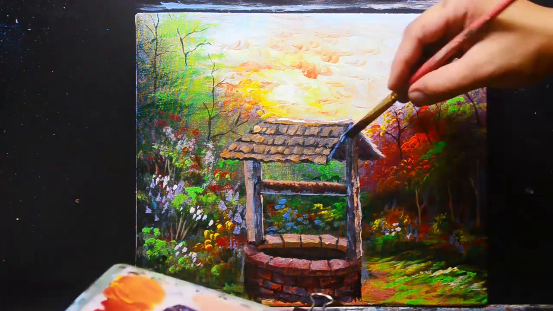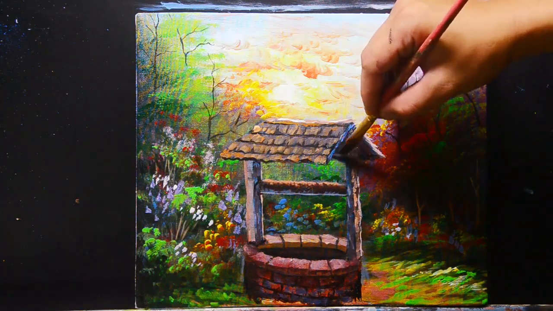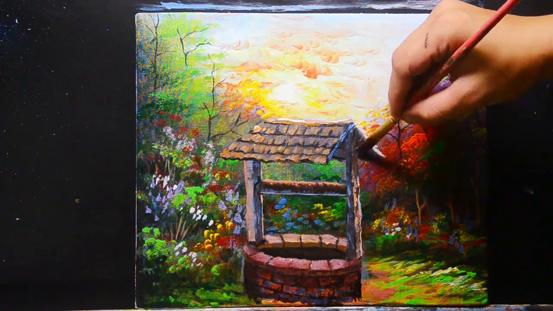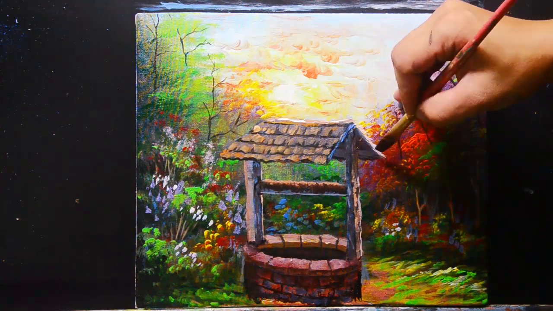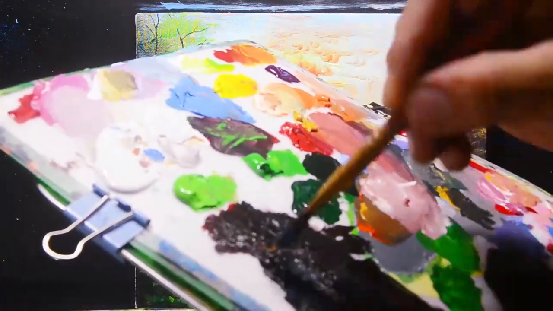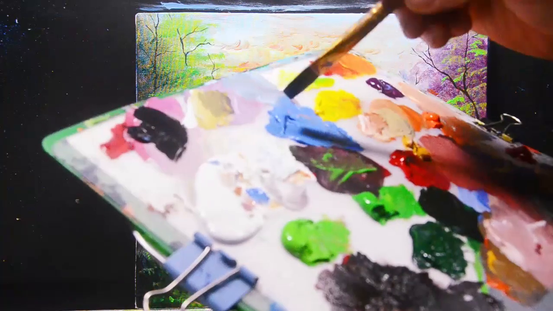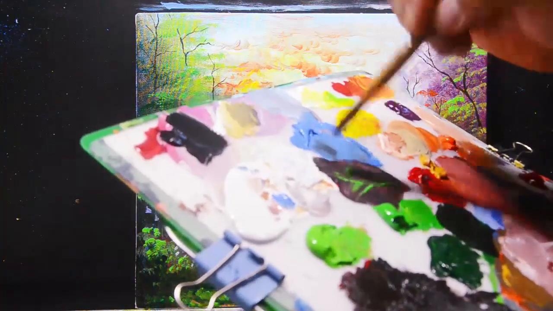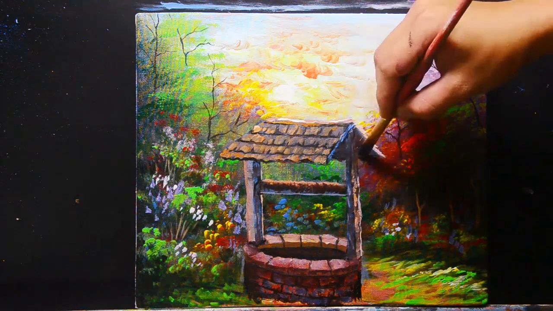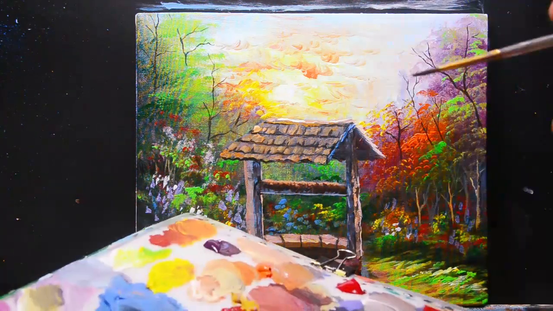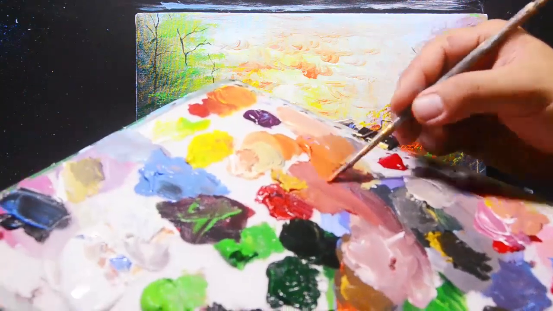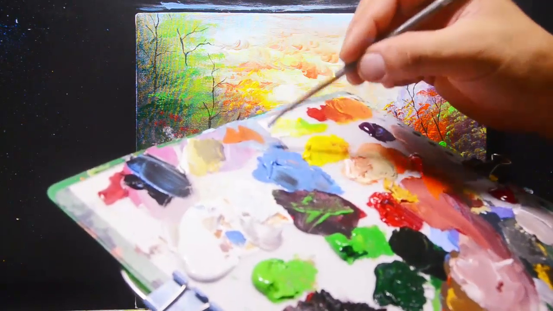That's looking good there. I'm going to add another wood that connected to the roof and the post to this here. I'm going to mix the color Mars black and also the cobalt blue. This one here. Connected to the roof, the orange yellow and the cobalt blue.